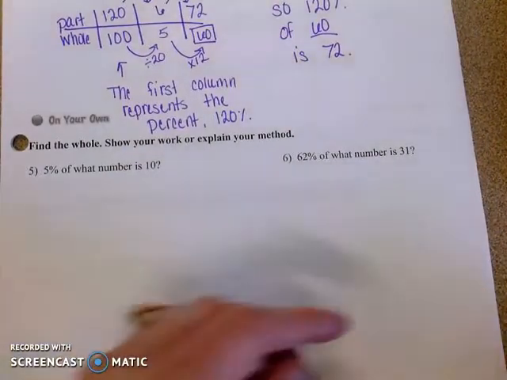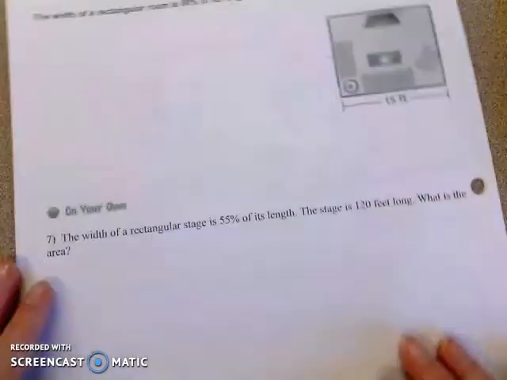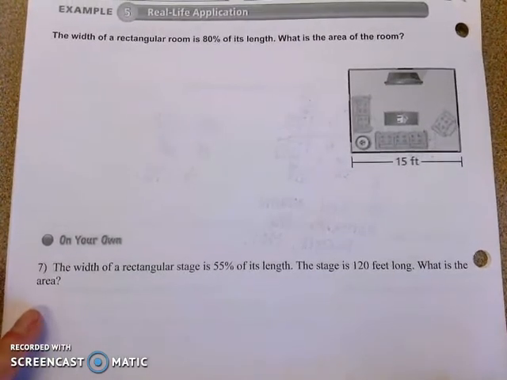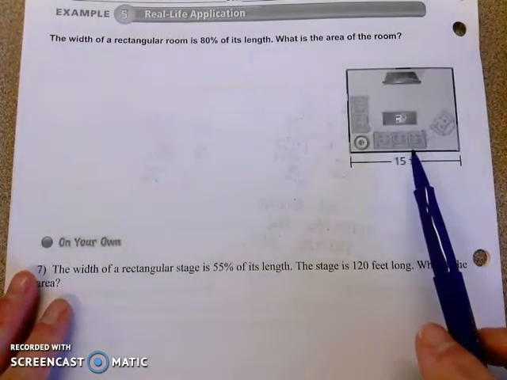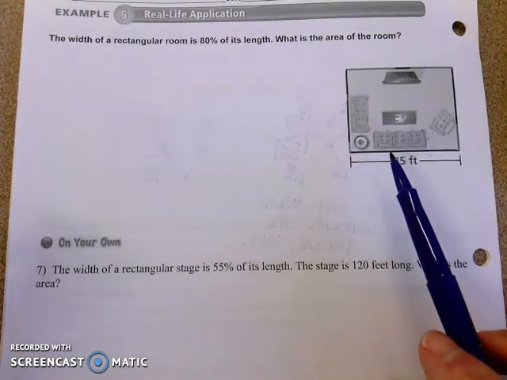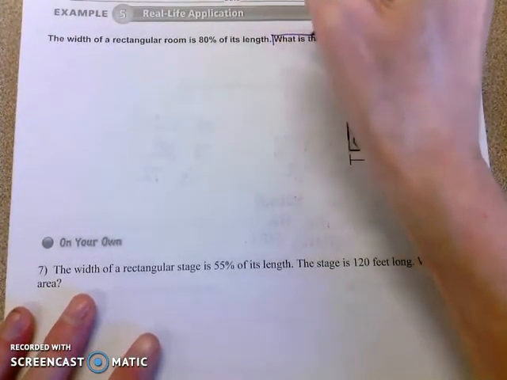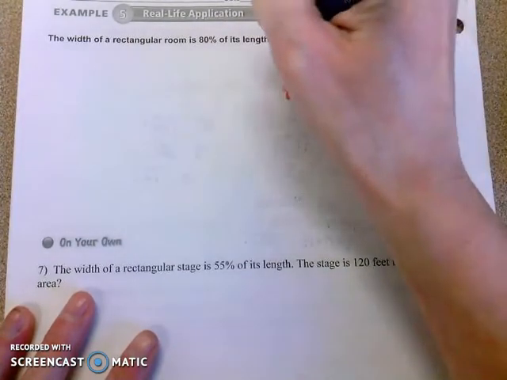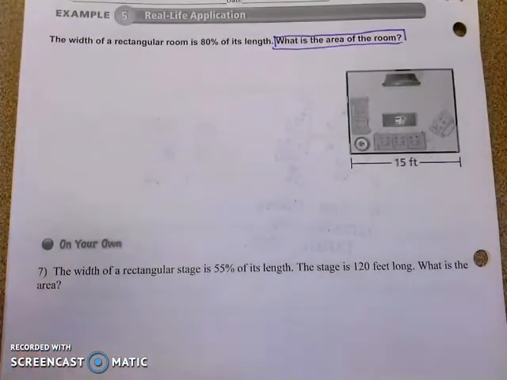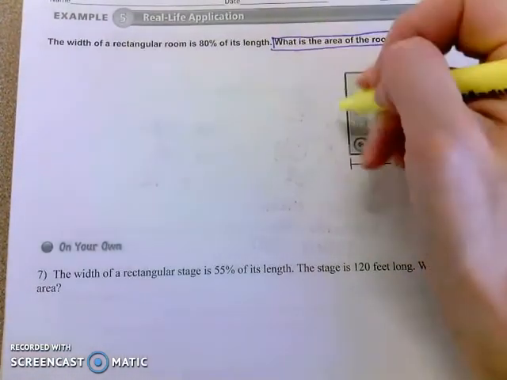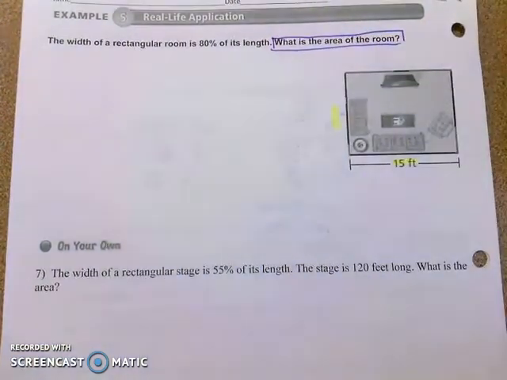Okay, go ahead and flip to the back. We're going to work through a word problem here. This one kind of combines what we have done with area to what we've now done with percents. So we have the width of a rectangular room that's 80% of its length. Ultimately, we want to figure out what is the area of the room. Well, okay, we know the area is length times width. Okay, easy enough. Here's our length, 15 feet. The problem is we don't know the width.